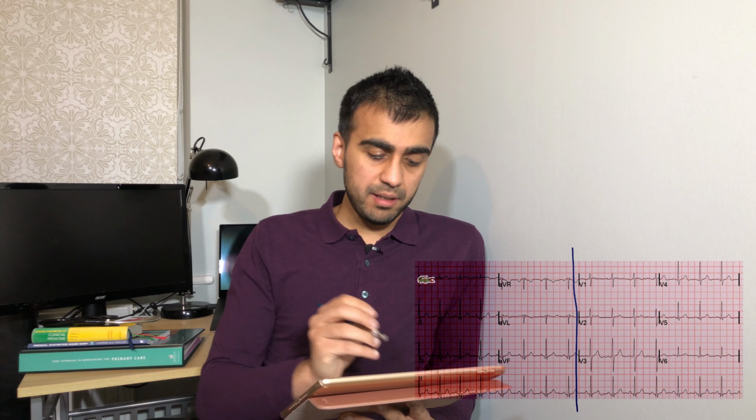Okay, so that's really important because limb leads actually give us the ability to look up at the heart and then down at the heart, and the chest leads actually look at it kind of front on. So as you can imagine, the electrodes kind of go onto this area here, so they're looking directly onto the heart itself.